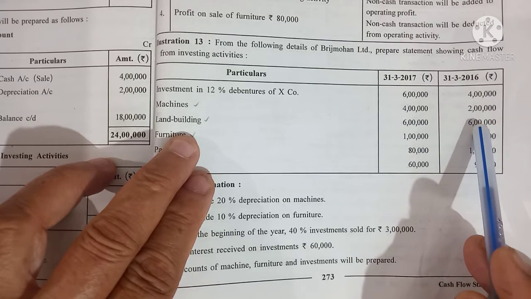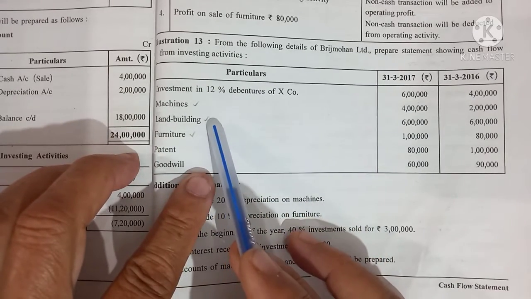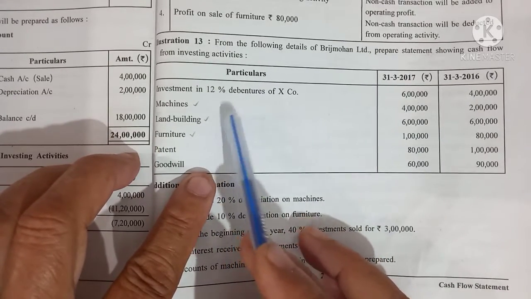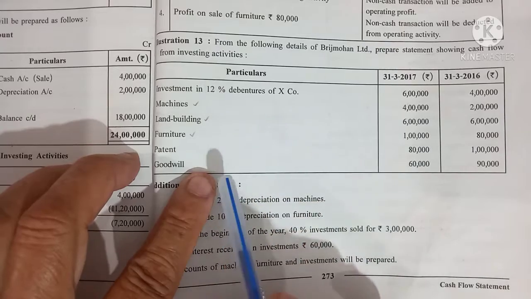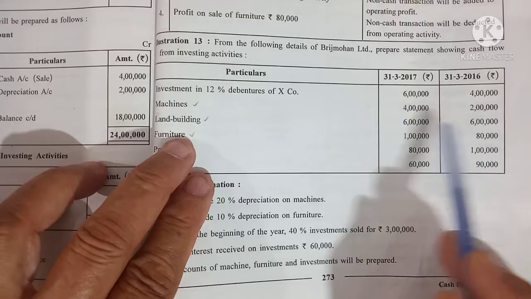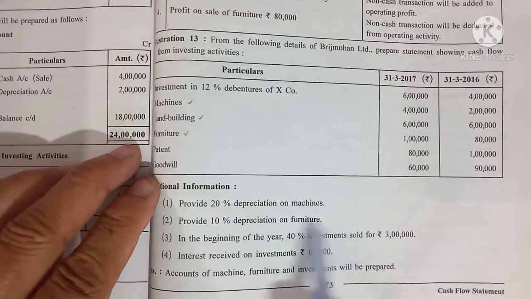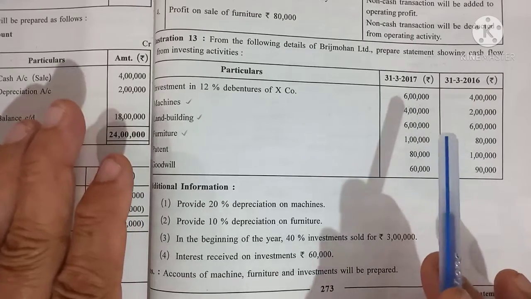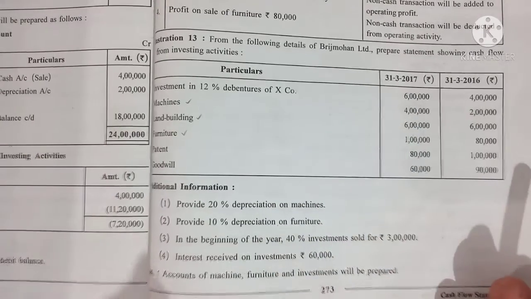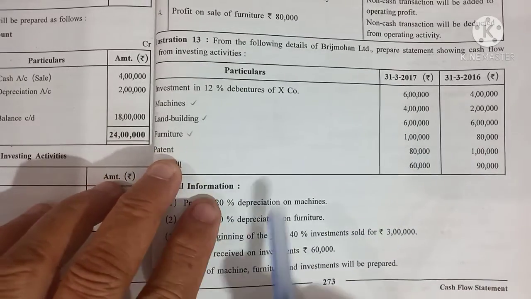Try to understand what I am telling. 6 assets are there. In the question, it will come to your mind to open the ledger of all 6 assets, but the opening and closing of building are the same, and in this adjustment nothing is given related to the building, so no cash inflow or cash outflow, so the building account is not to be opened.